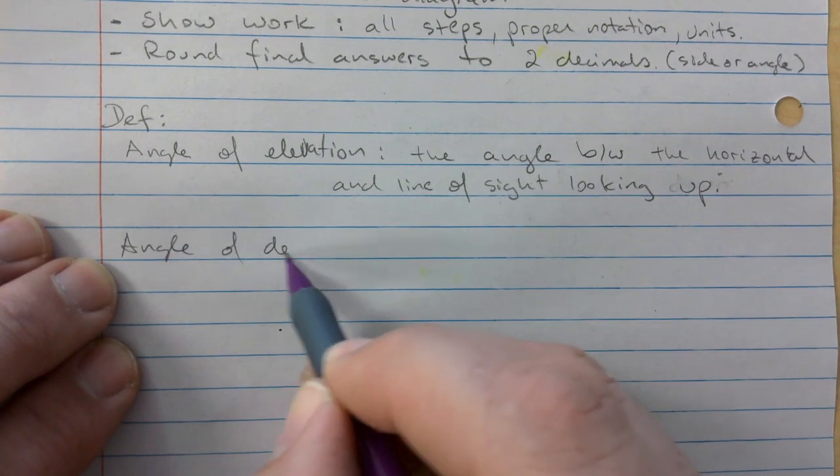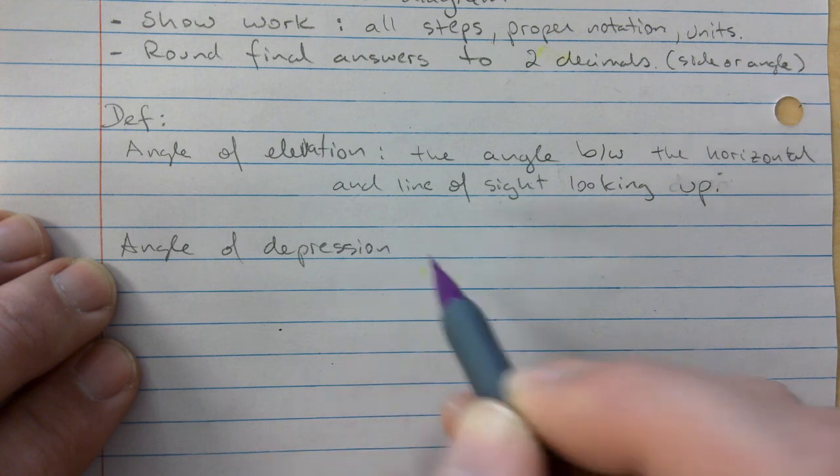Angle of depression, it's the exact opposite.